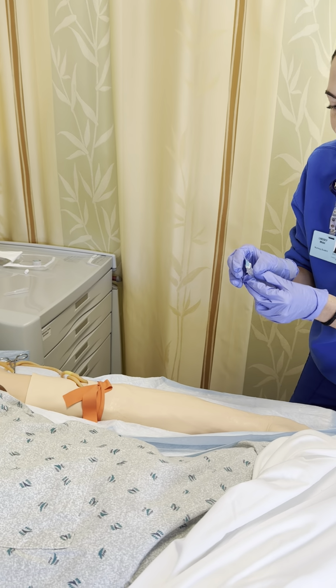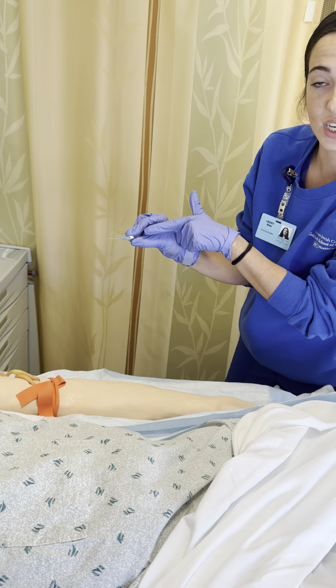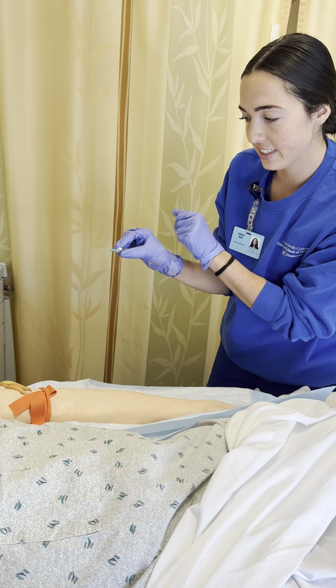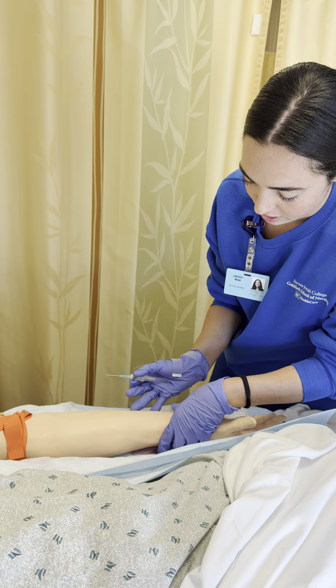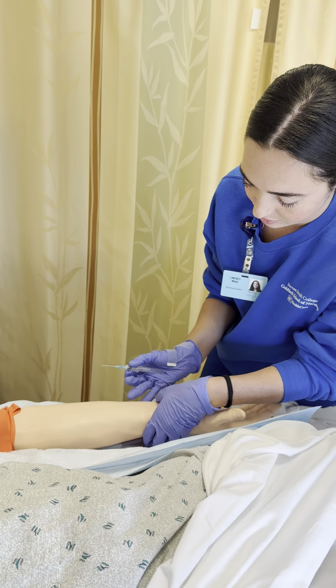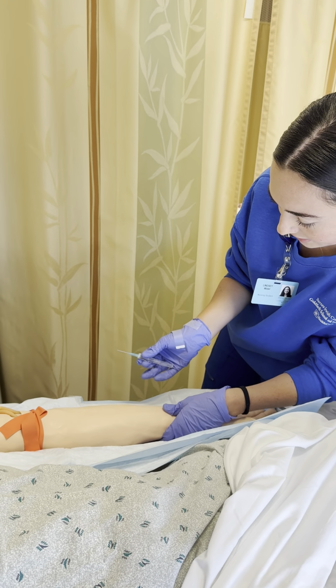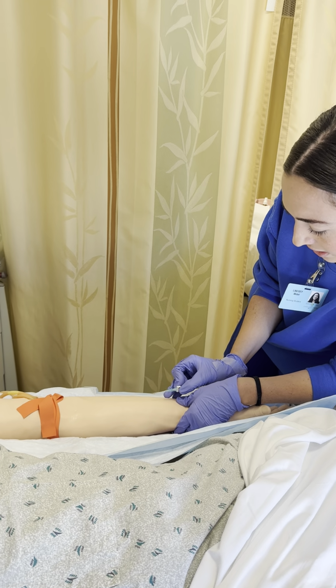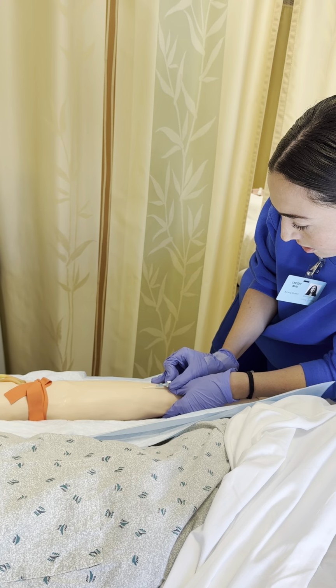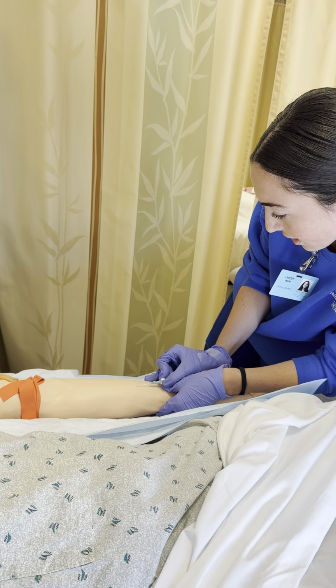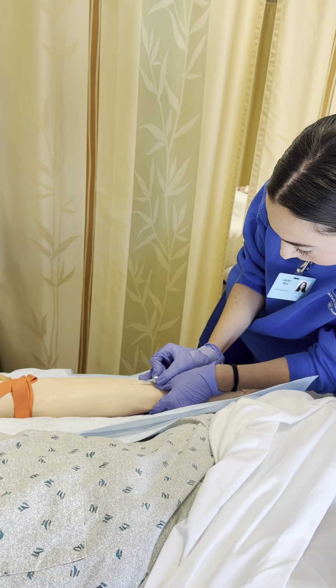Okay, so I got it uncapped. I'm not going to place my hand on the white because that is what pulls it back. So I'm just going to turn the arm over, make sure my hand's underneath of it and out of the way. I'm going to go at a very shallow angle. Go ahead and insert the needle now.